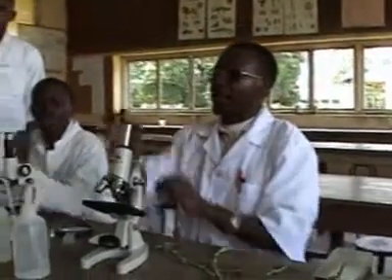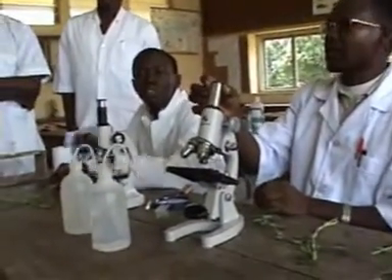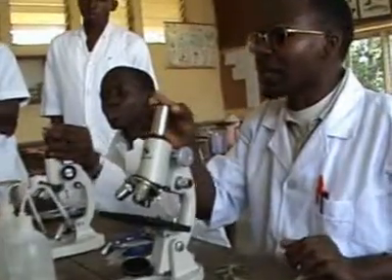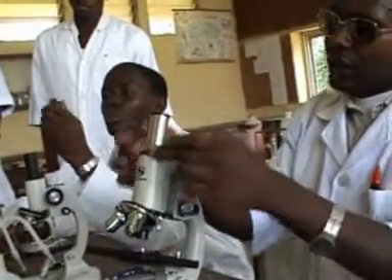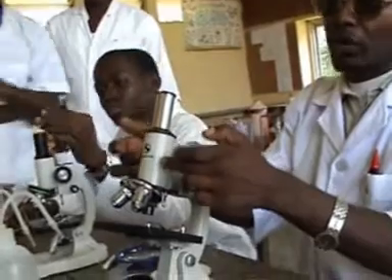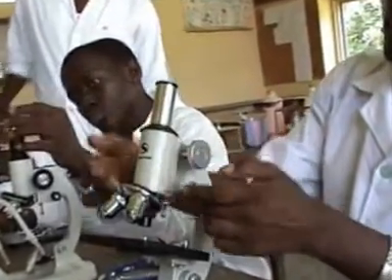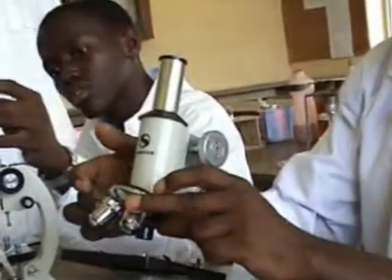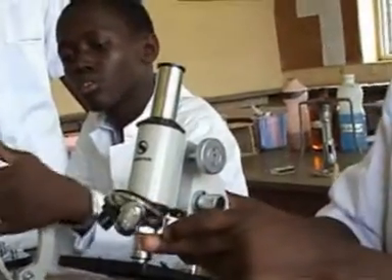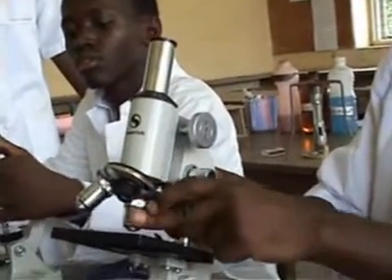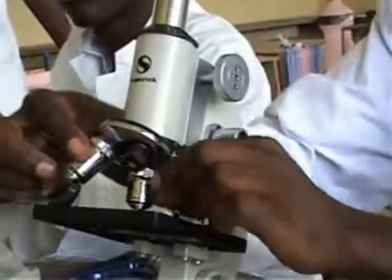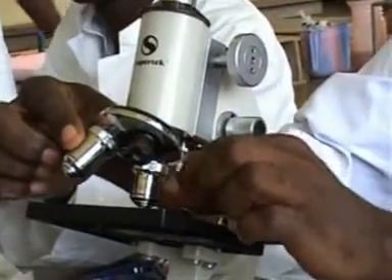So this one that I have up here, this is the eyepiece, and on it is written 10x, and then down here, this is what is called the body tube, and here, this is what is called the rotating nose piece. This one you see it rotating, so it is called the rotating nose piece. And then what I am touching here, these are the objective or the ocular lenses.